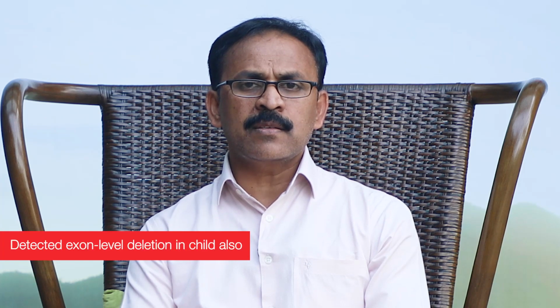To give an example, we have detected an exon level deletion in the mother, and then we wanted to check whether this deletion is present in the fetus. For the cost effective technique we wanted to select, we selected microarray, the exon array method, which detected this exon level deletion in the kid also. So this way we could actually get a better diagnosis using both NGS technology and microarray in this mother and child setup.